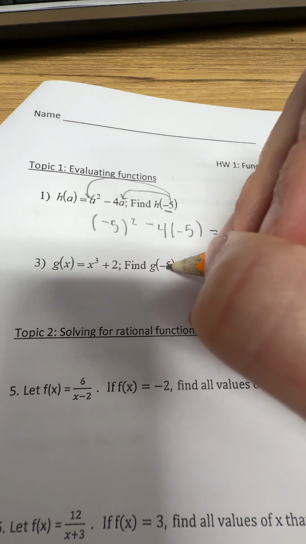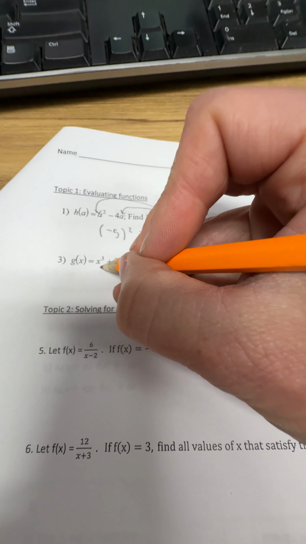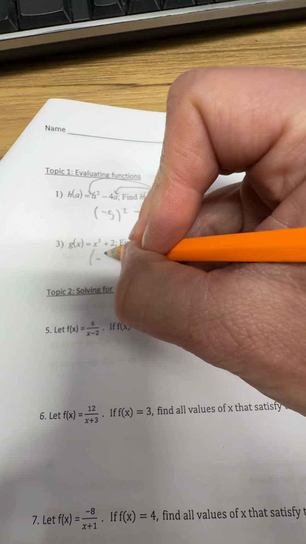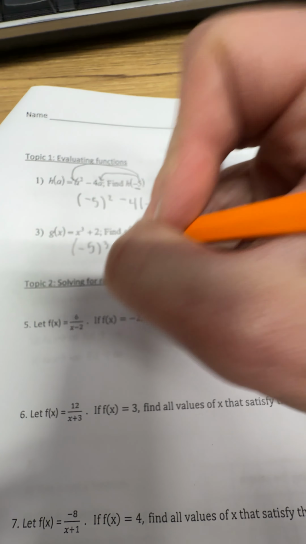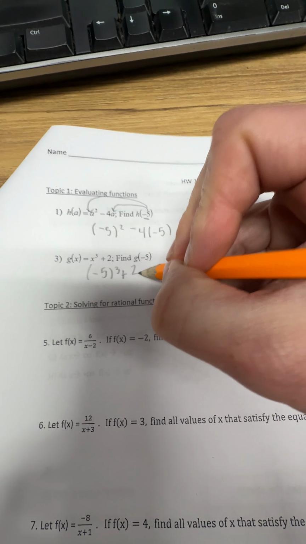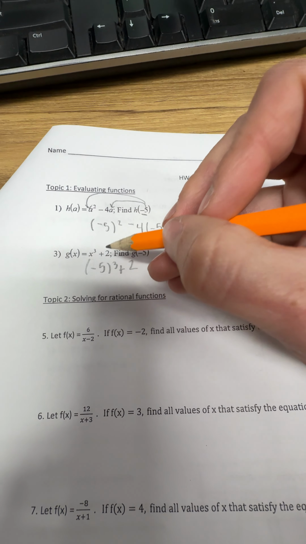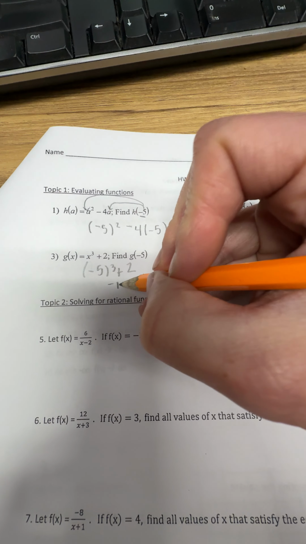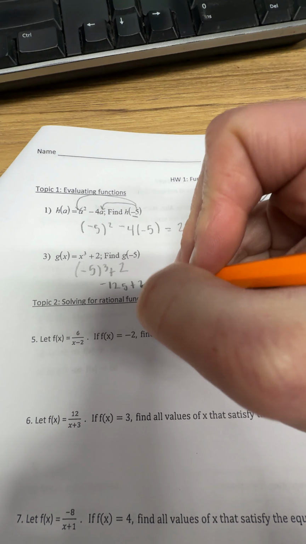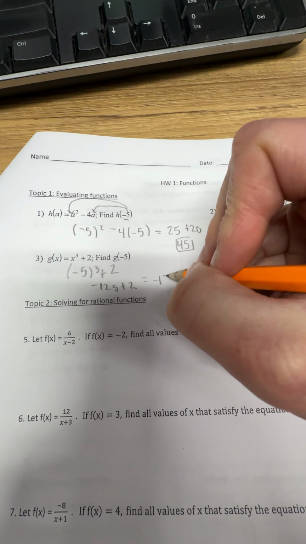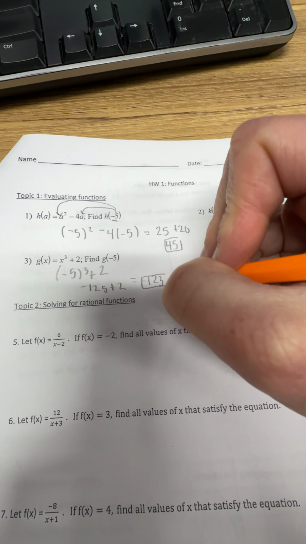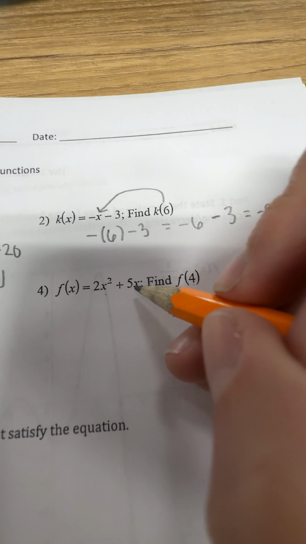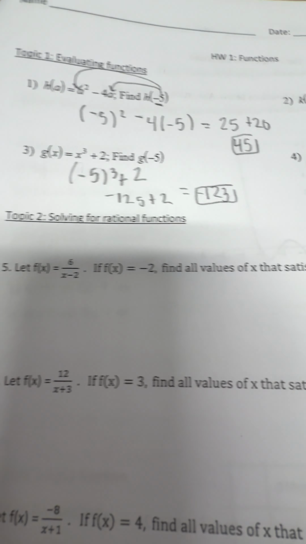Okay, now on this one here, I'm taking -5 and plugging it in. So I get a negative -5 cubed plus 2. And so this is going to be -5 times -5 times -5, which I believe is a -125 plus 2. And I think that's a -123. Okay, you got the same idea for this problem here. You're taking 4 and you're plugging it in for x, and you're taking 4 and you're plugging it in for x here.